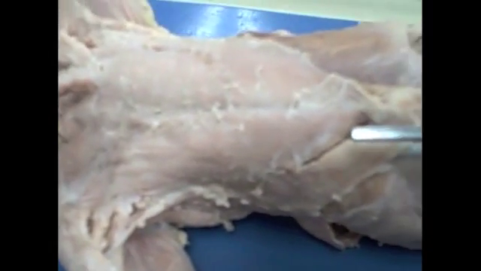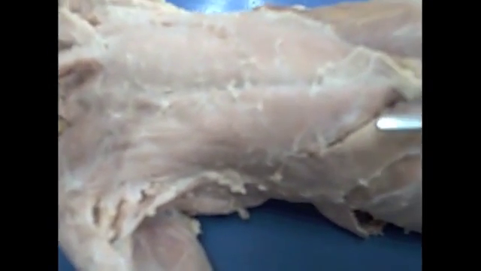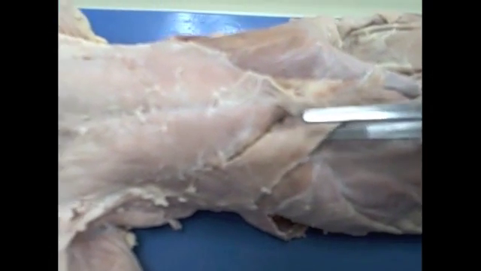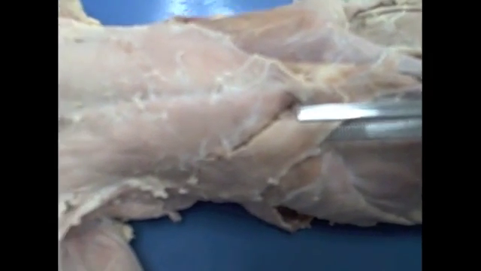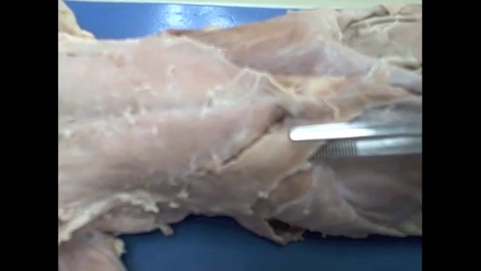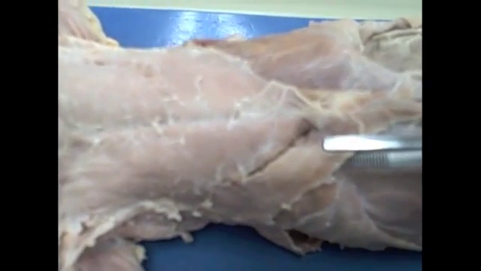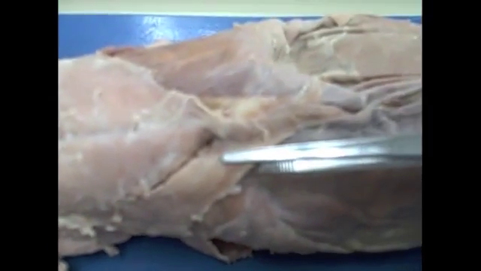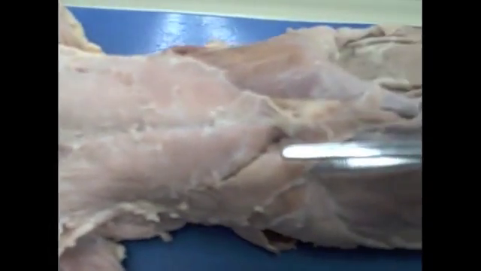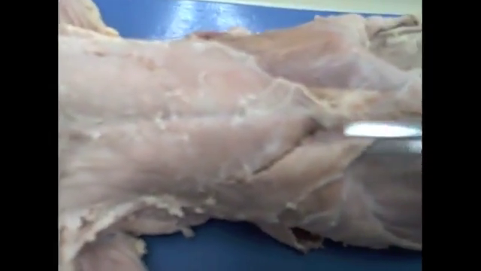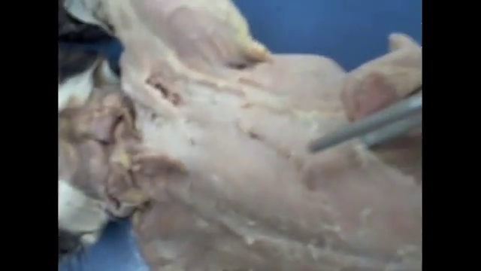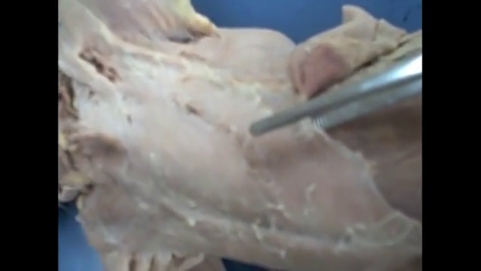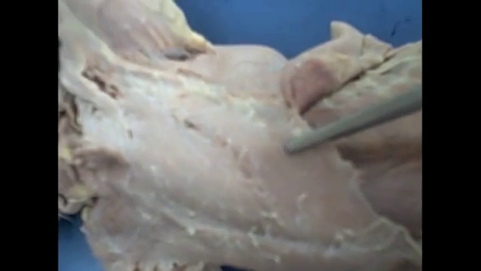First are the pectoral muscles. This is the xiphihumeralis, which originates in the xiphoid process and then inserts in the humerus, and it works in adduction. Next is the pectoralis minor, which originates in the sternum and inserts in the humerus.